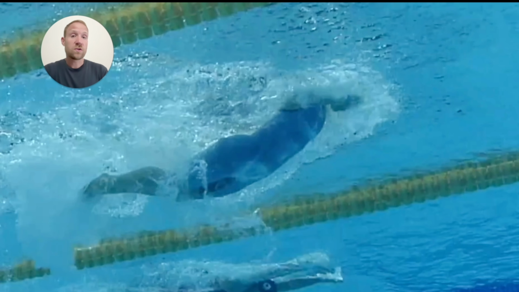So we'll take a look at another swimmer here from a different angle, and this swimmer has a slightly different stroke. It's a little flatter. We're still going to see the same dynamics, and hopefully by contrasting the angle and the swimmer, we can get a better understanding of what's happening.